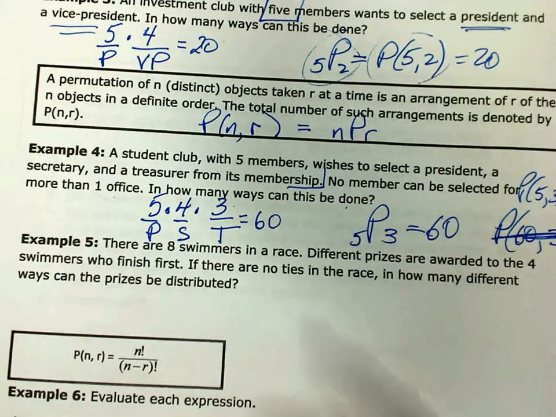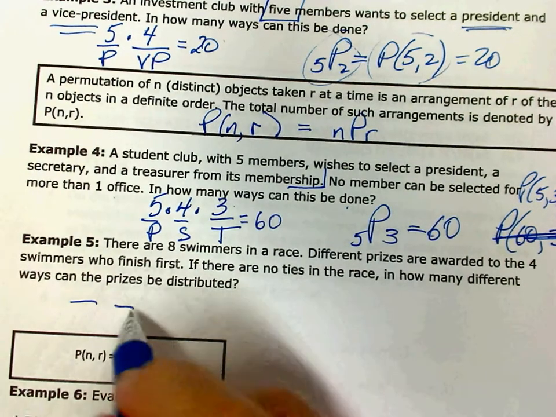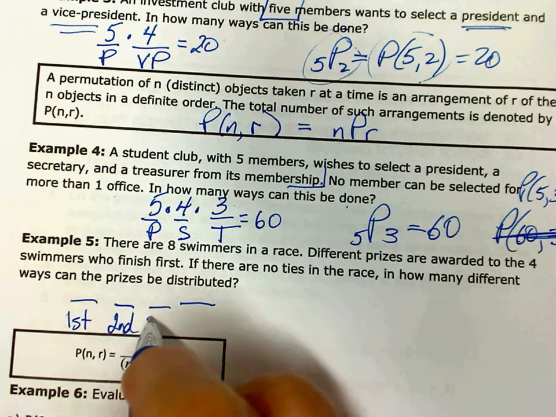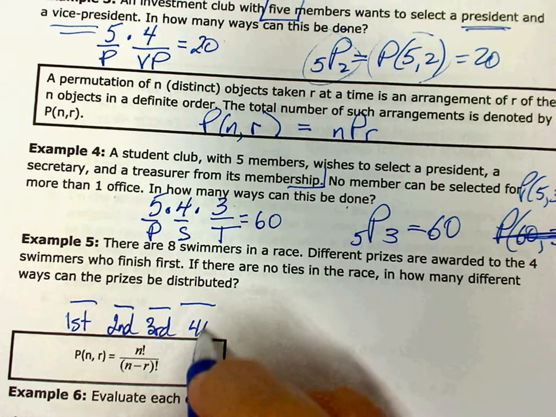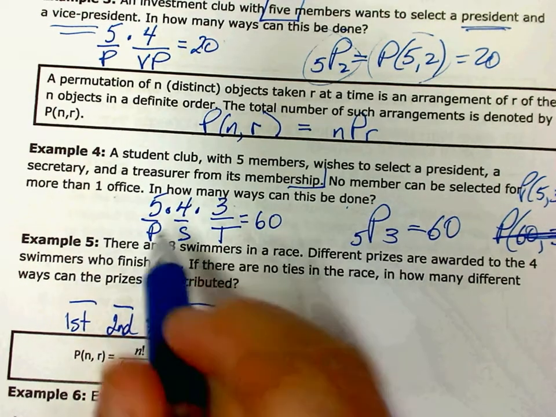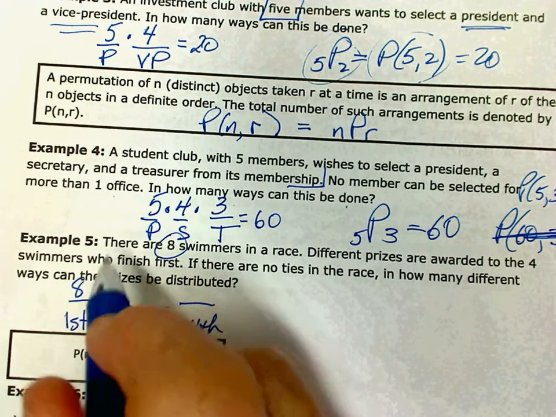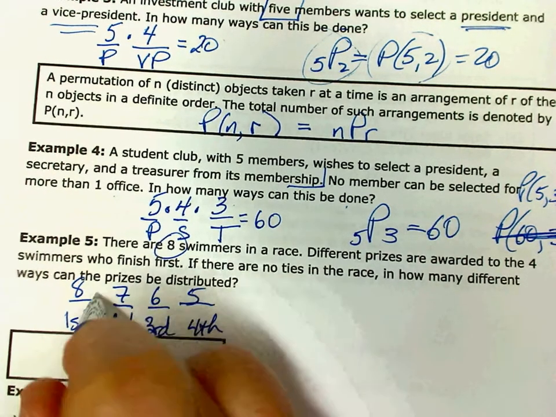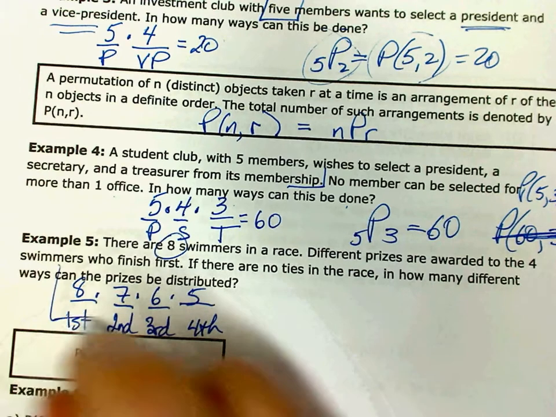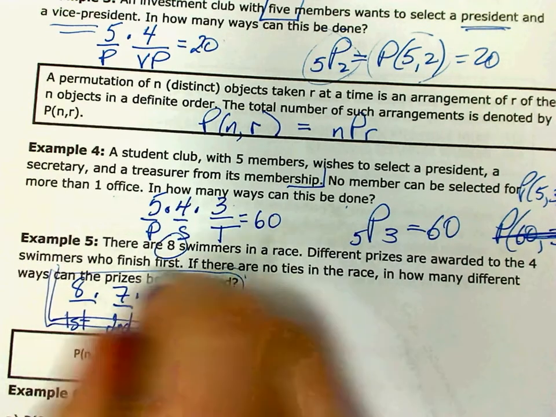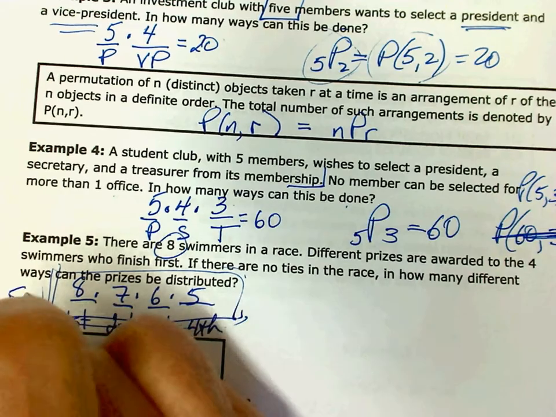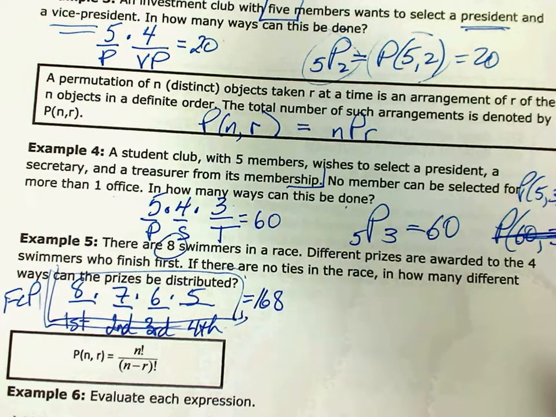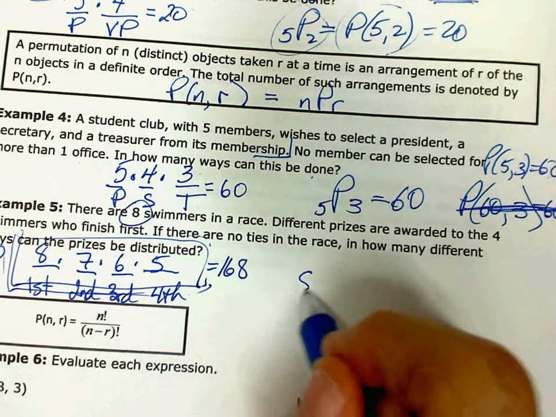Well, okay, you could go first, second, third, fourth, and you have 8 swimmers, 8 choices for the first one, 7 for the second, 6, 5, and that race is all happening at the same time, so it's the fundamental counting principle, right? And that is equal to 1,680. Or you could do the 8P4.